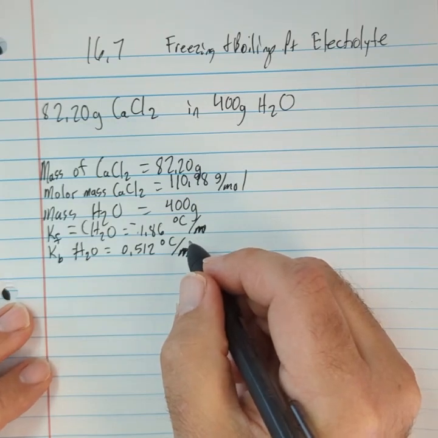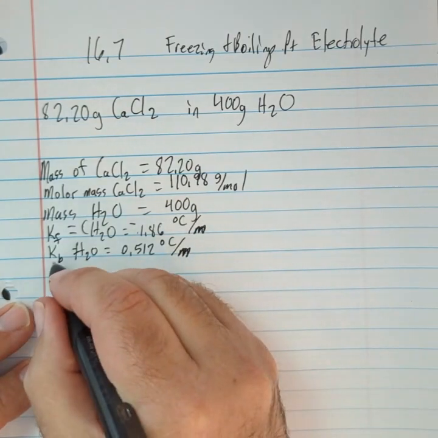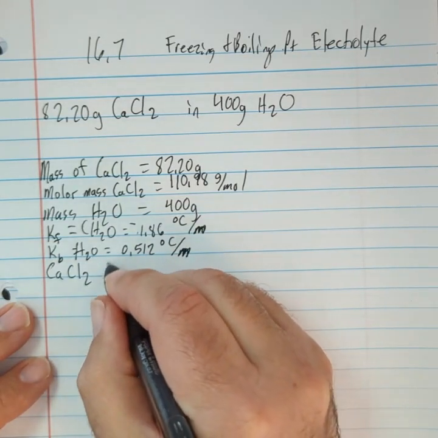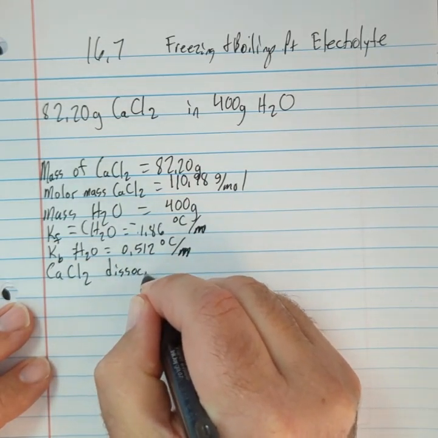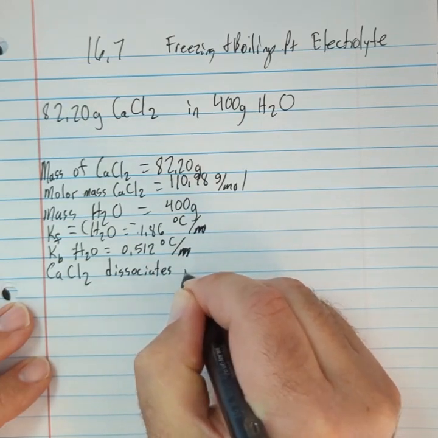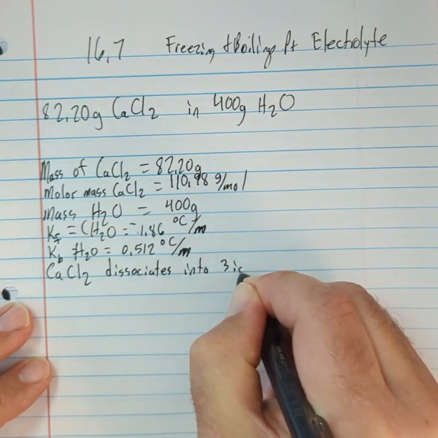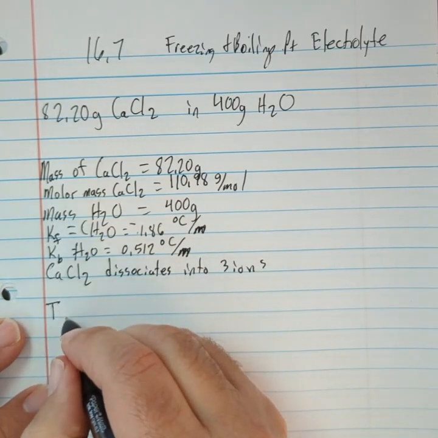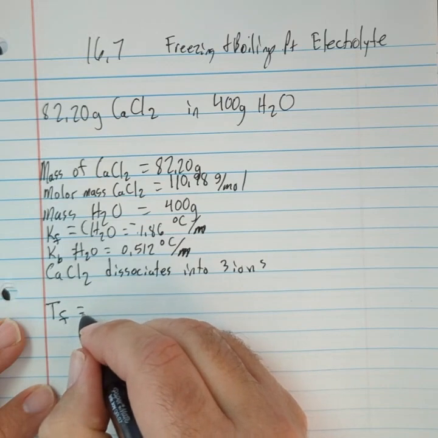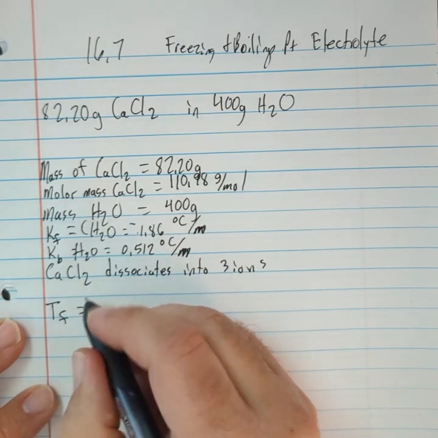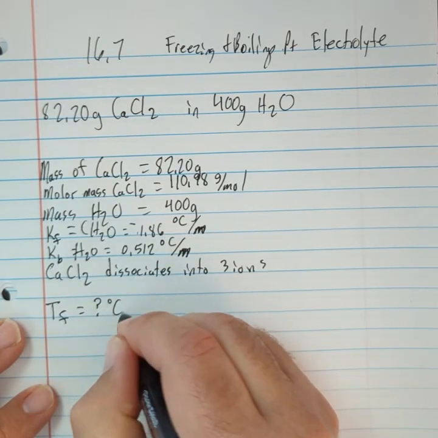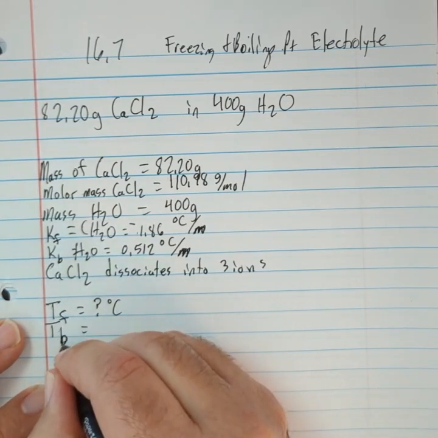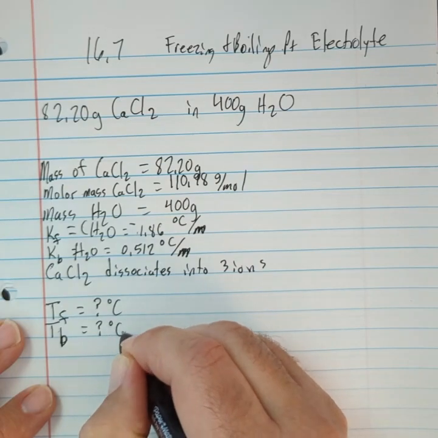And we know that calcium chloride dissociates into 3 ions. So what we need to find is the Tf, the new freezing point, and the Tb, the new boiling point, in Celsius.